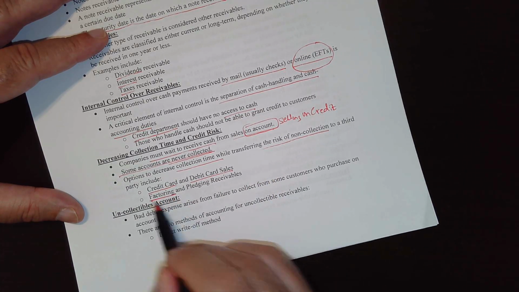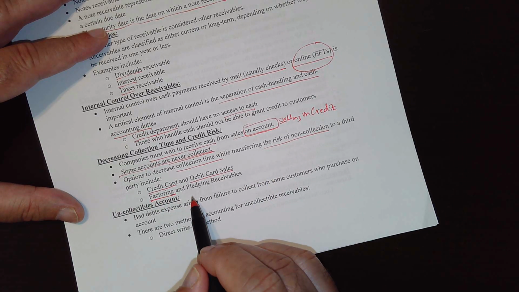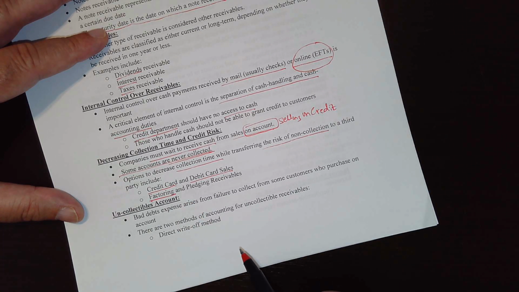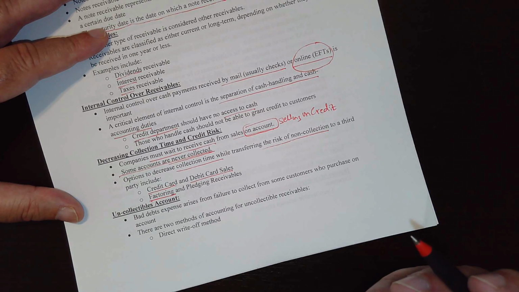Factoring is available for businesses that are sitting on accounts receivable and haven't received any cash from their customers. They can sell these accounts receivable to a bank or any other institution. For example, if you have $100,000 worth of accounts receivable and you want to sell it, the bank may pay you $75,000, or 75 cents on the dollar, to buy all these accounts receivable from you.